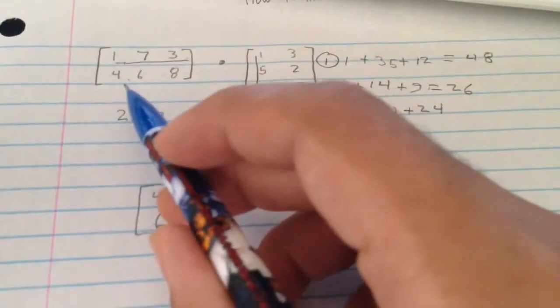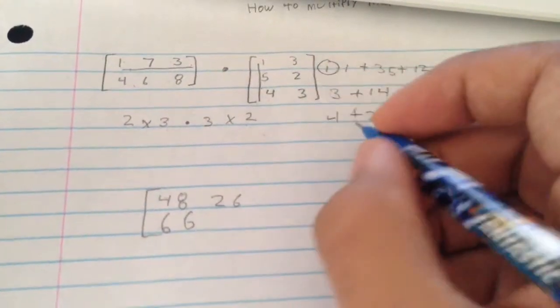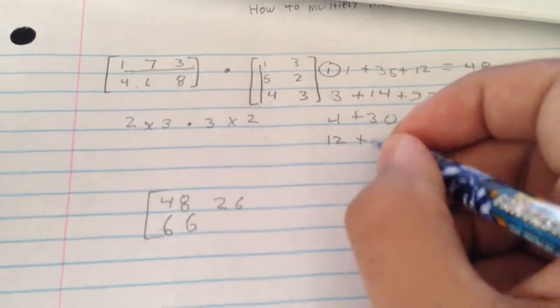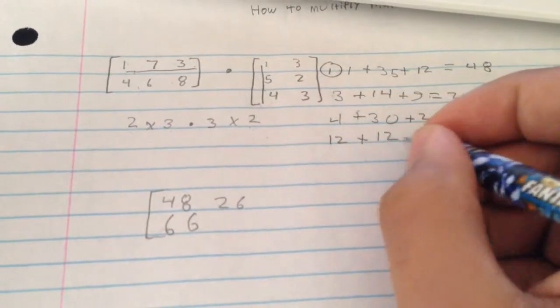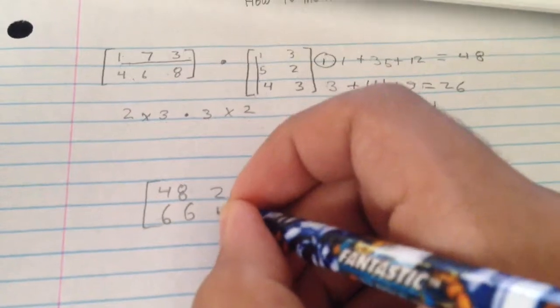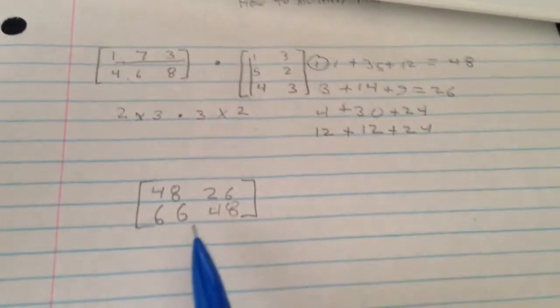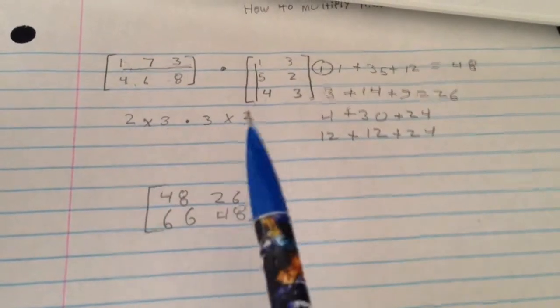Okay, last one. So we do this row times this last column. So 4 times 3, 12, plus 6 times 2, 12, plus 8 times 3, 24. And that adds up to be 48. And that's your final matrix. And as you can see, the 2 by 2 is true. And we'll verify this answer using a graphing calculator.